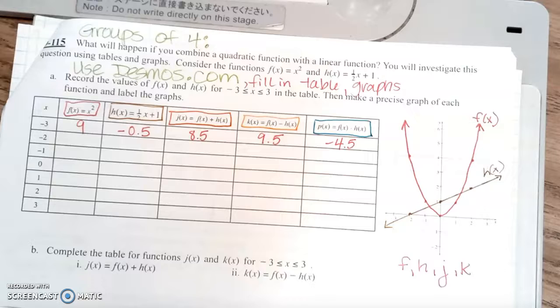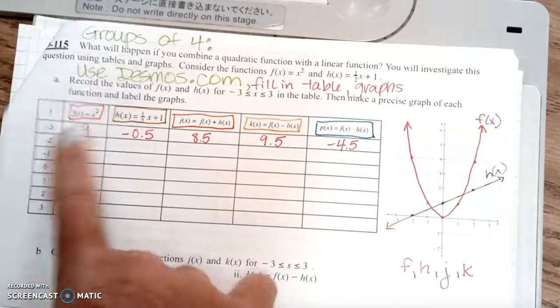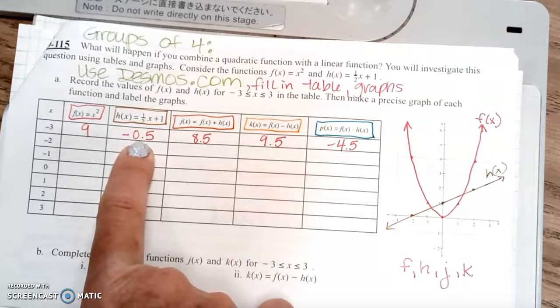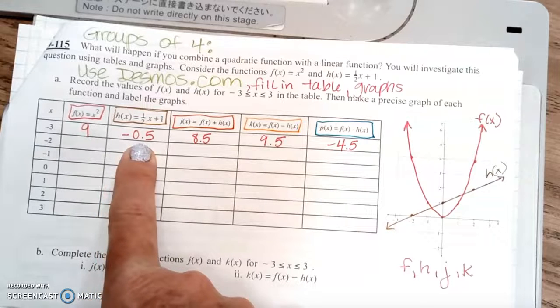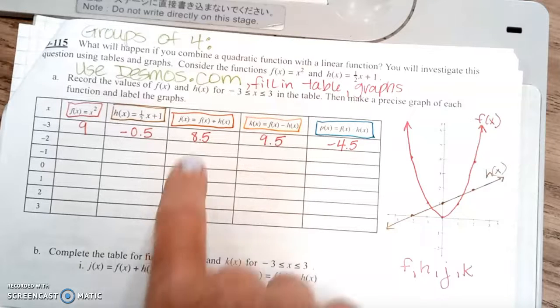Okay? In the next column is your h of x, which is 1/2 x plus 1. So you're going to take half of negative 3, add 1 to it, and you're going to get negative 0.5. Okay? Again, if you're not good with that, just type it into Desmos. It'll spit it out for you.